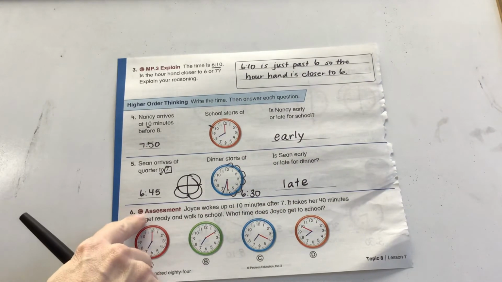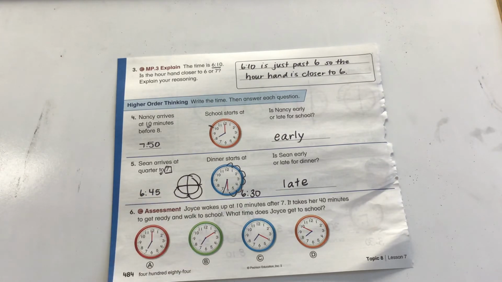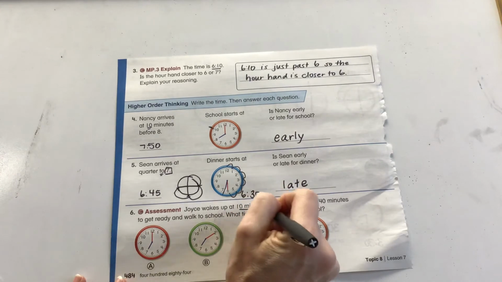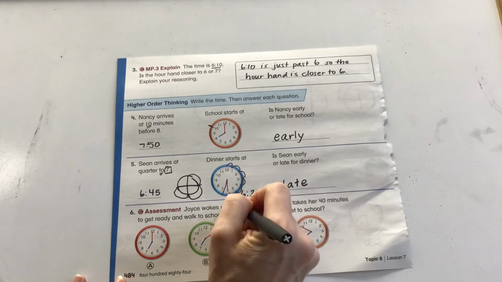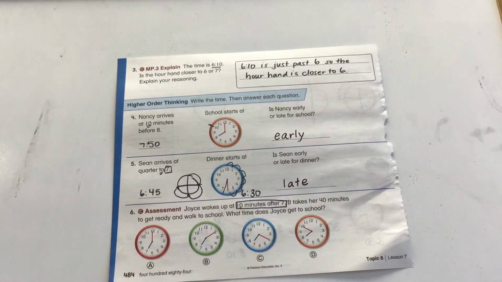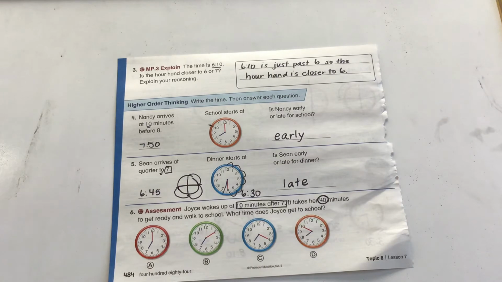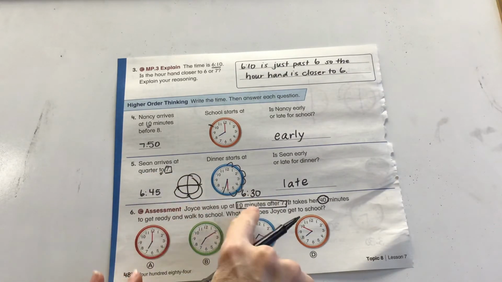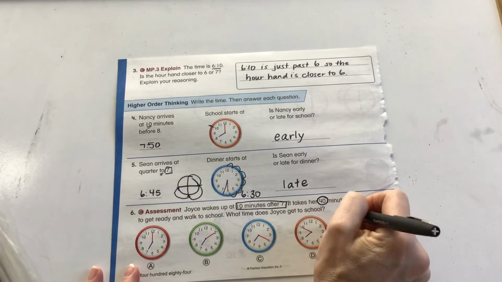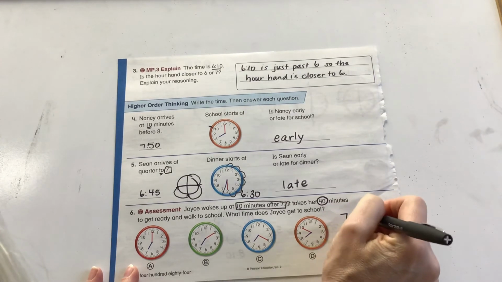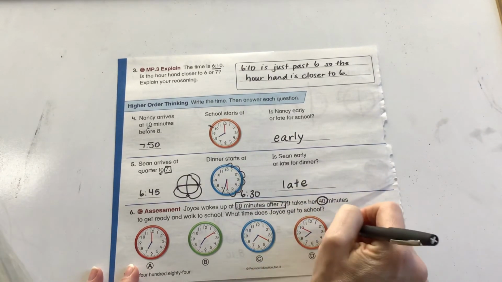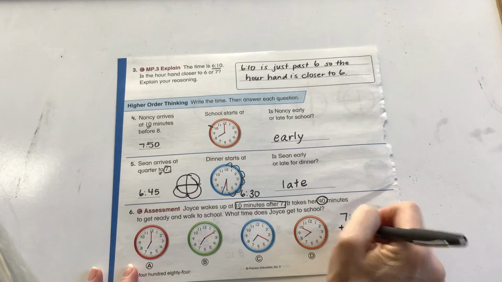Okay, our assessment. Again, these are the ones that are going to be very similar to what the students have on their test. Joyce wakes up at 10 minutes after 7. It takes her 40 minutes to get ready and walk to school. What time does Joyce get to school? So this is really two parts. 10 minutes after 7, we know is going to be 7:10. It takes her 40 minutes. We can actually just add that.